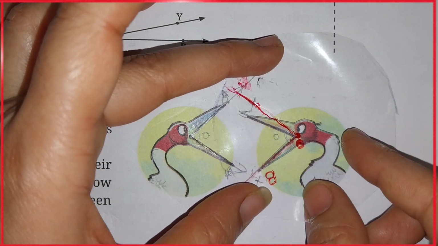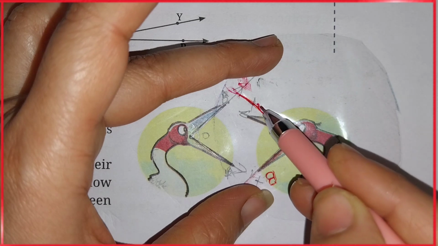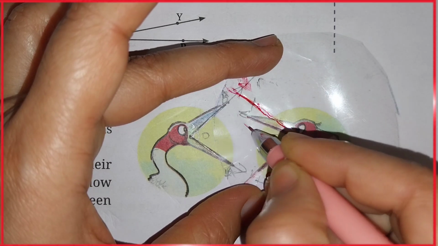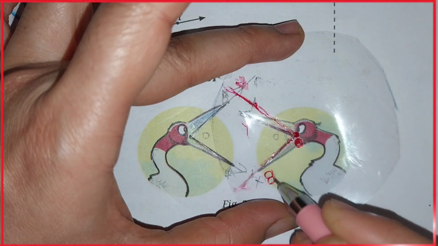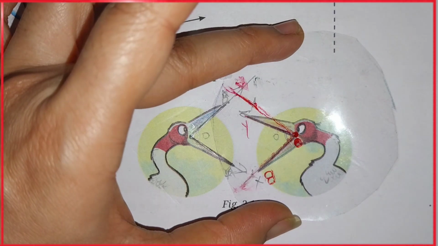Next we lift this circular sheet and place it on the second crane angle. Again we make the vertex of the angle coincide with the center of the circle. One arm of the angle passes through OX as before. Now we check where the other arm cuts the circle. Let's call that point Y.